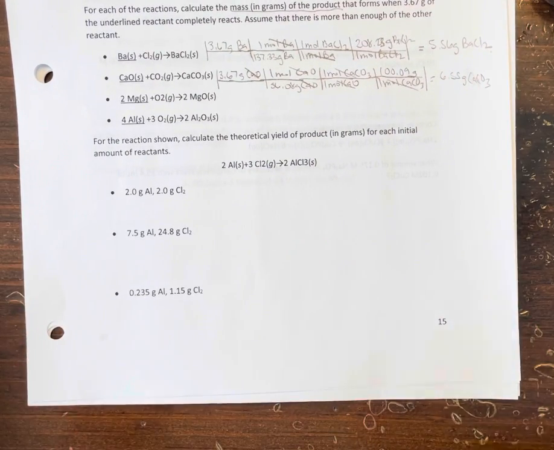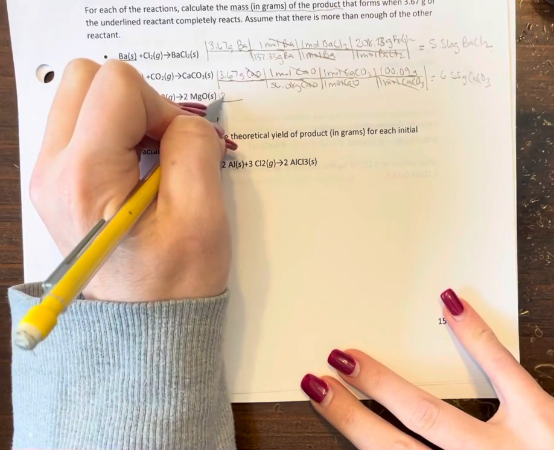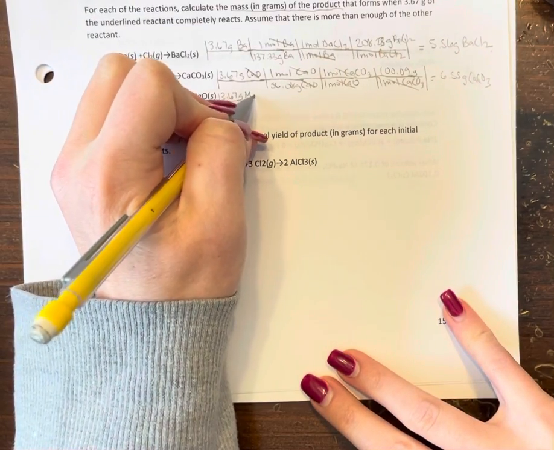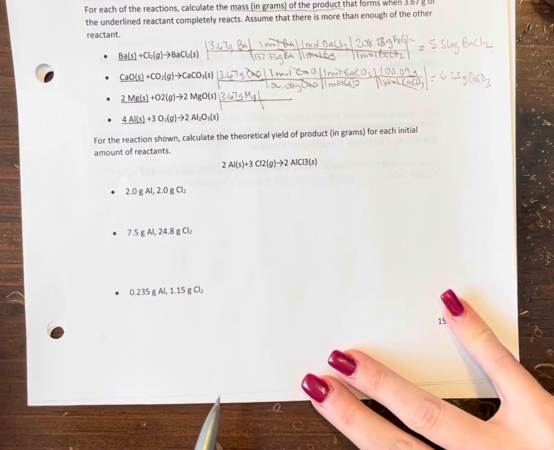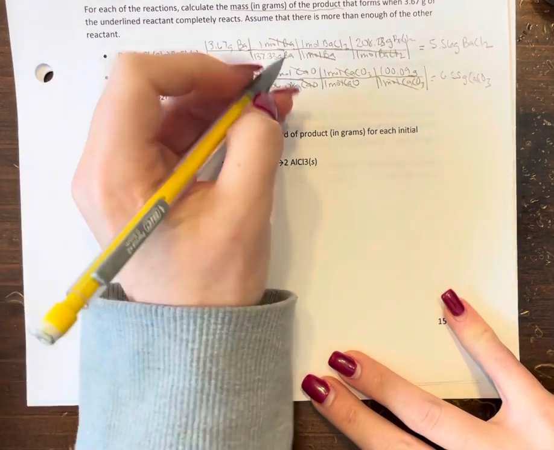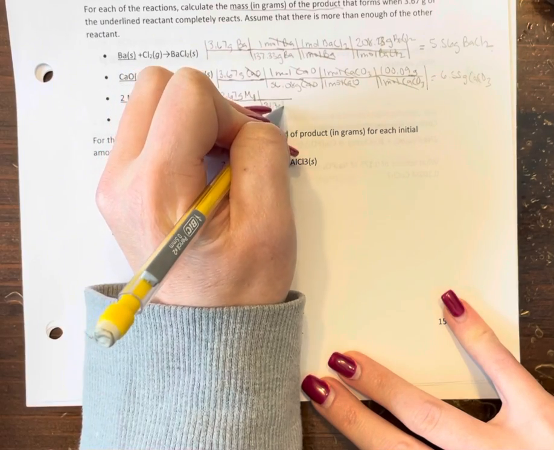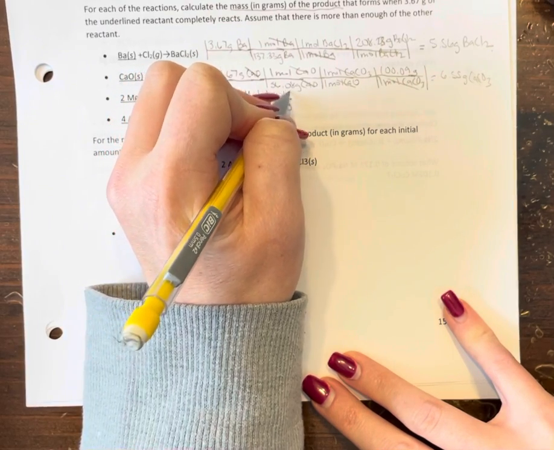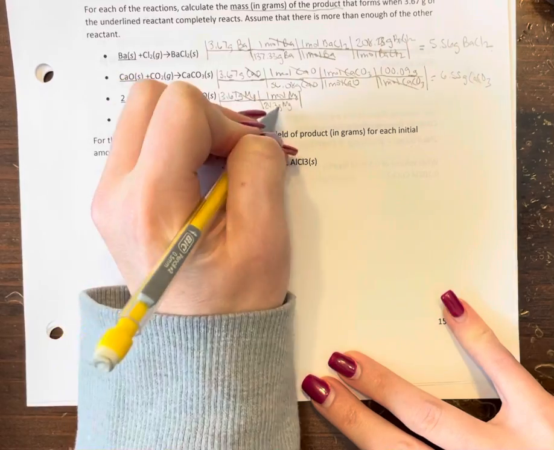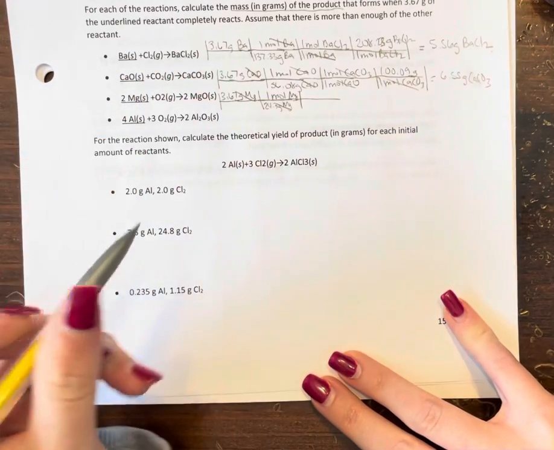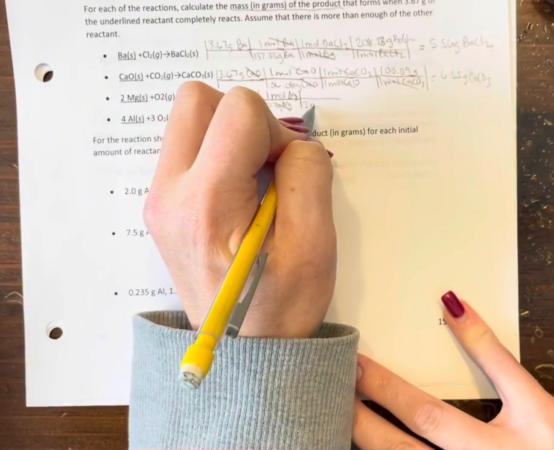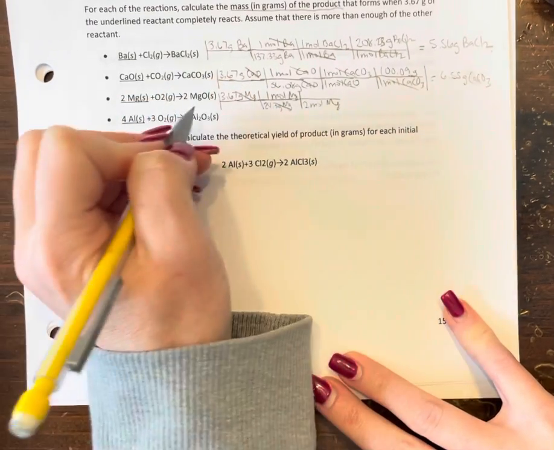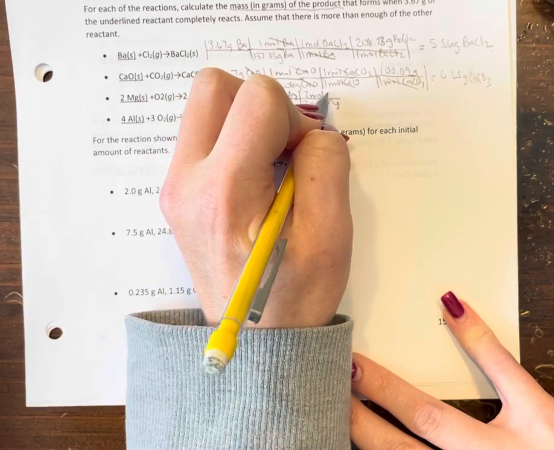Mg. Okay, we're given 3.67 grams of magnesium. Periodic table says magnesium is 24.3. If you say, this is so repetitive, Dr. B, I know, I'm glad you think so. 2 moles Mg equals 2 moles MgO.